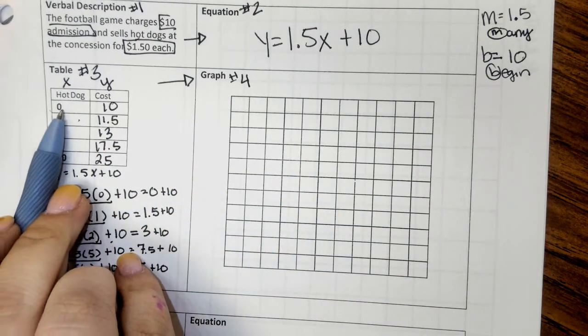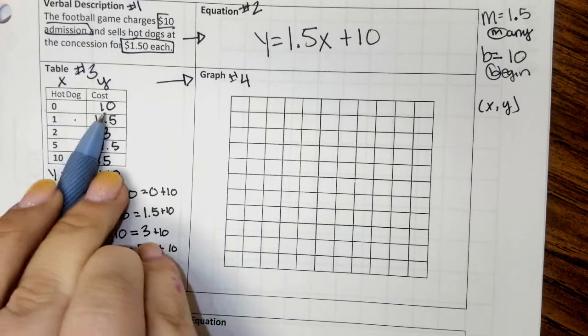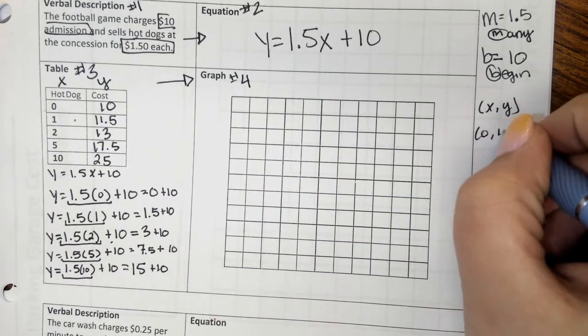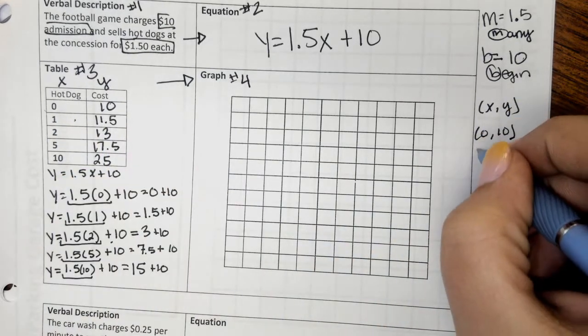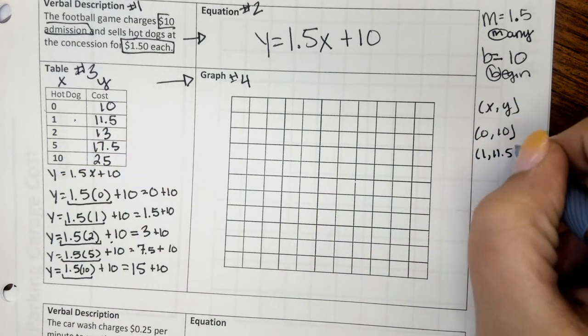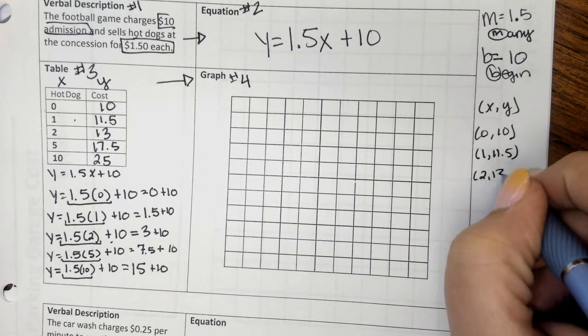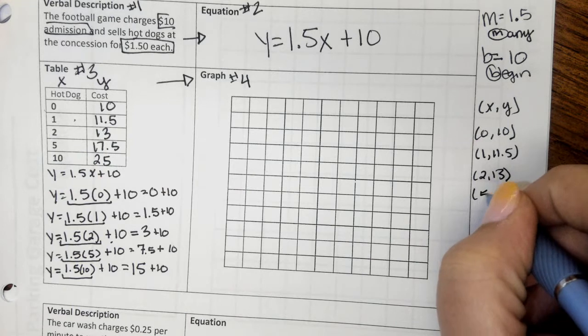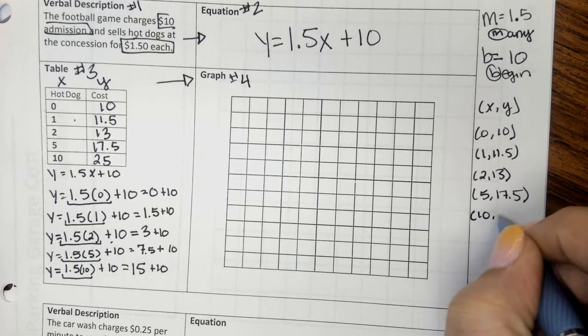The first ordered pair, x comma y, is 0, 10. Then we have 1, 11.5. 2, 13. 5, 17.5. And 10, 25.